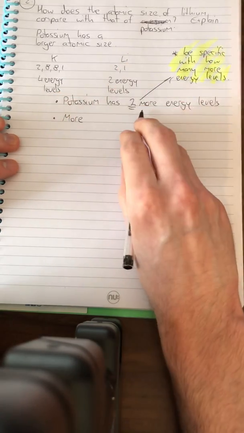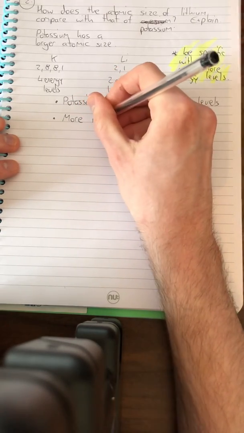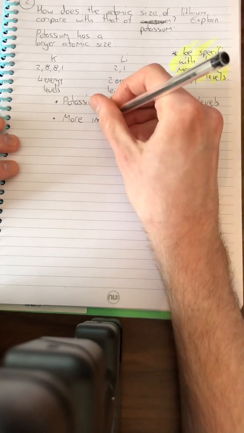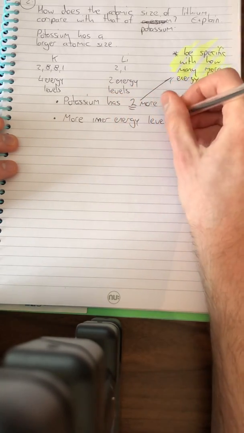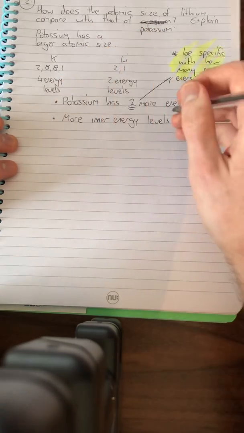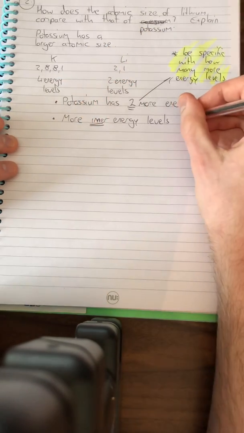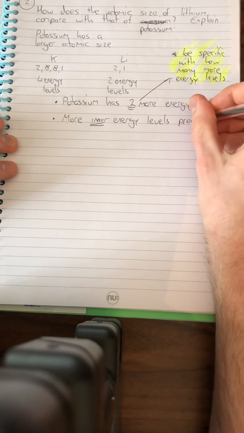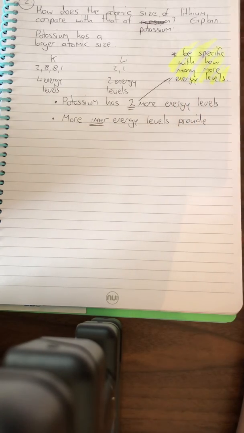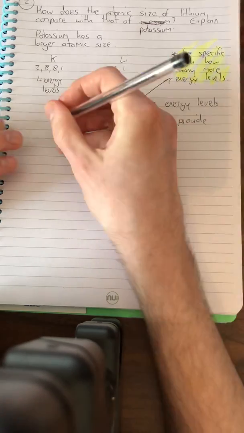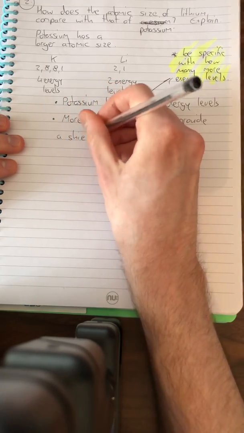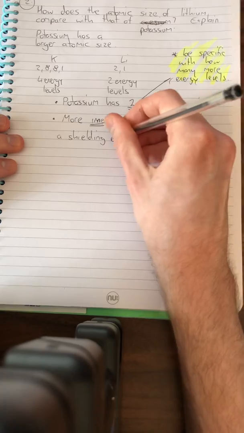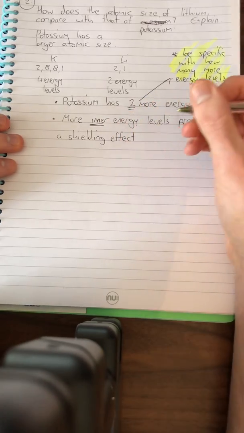Okay, so because potassium's got 2 more energy levels, it must have more inner energy levels. And again that's important, more inner energy levels provide... Can you remember what it provides? Have a wee think. So more inner energy levels provide a shielding effect. Now what does that shielding effect do?